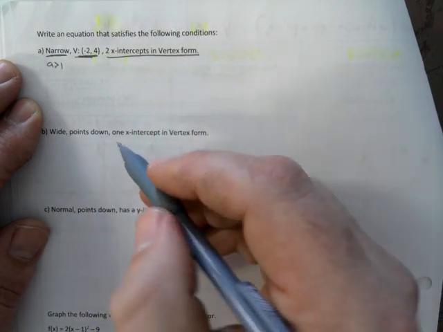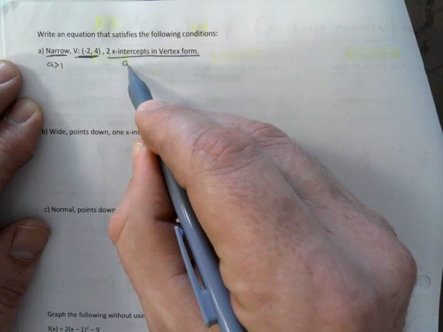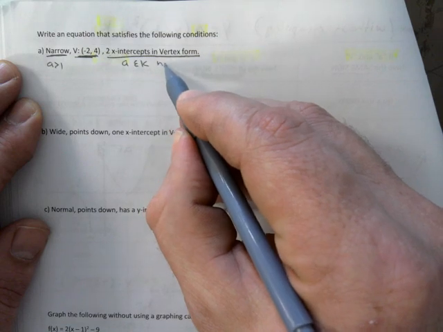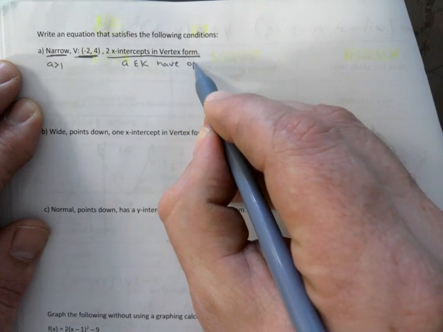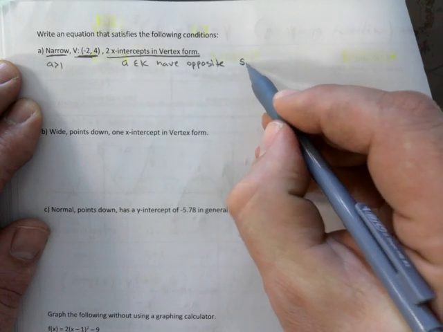That's how you want to write it. If you want 2 x-intercepts, a and k have opposite signs. That's how you know that. If you have 2 x-intercepts, a and k have to have opposite signs, right?